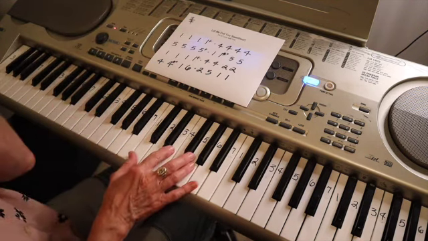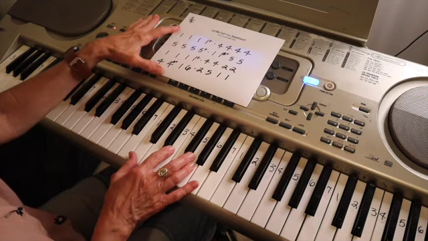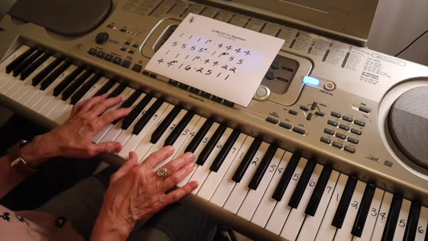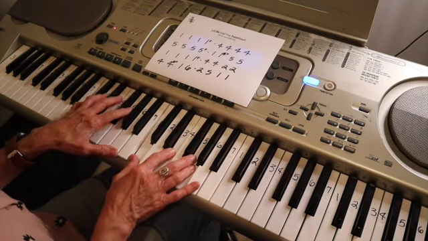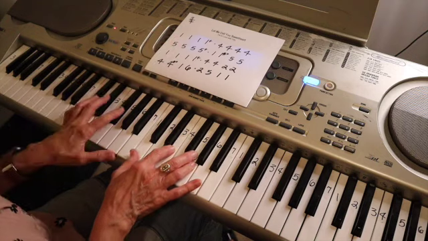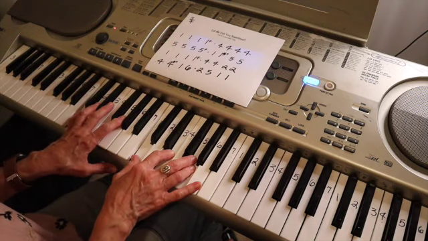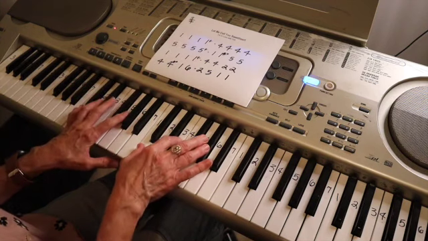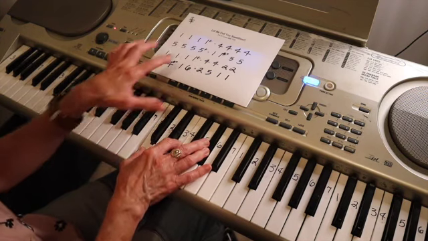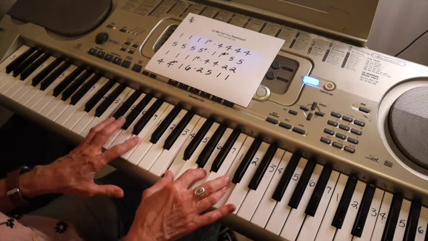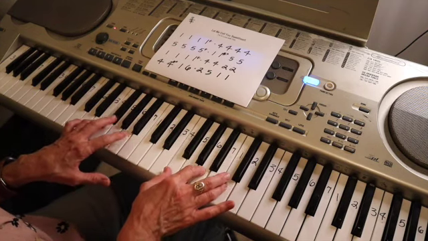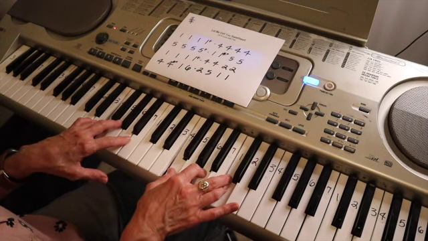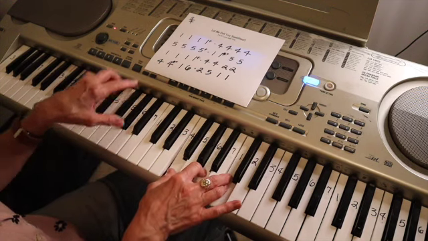So here's how we're just going to play through it now without the metronome or vocal. 1, 2, 3, 1, 2, 3. So now we're going to play the augmented chord. 1, 2, 3, 1, 2, 3.